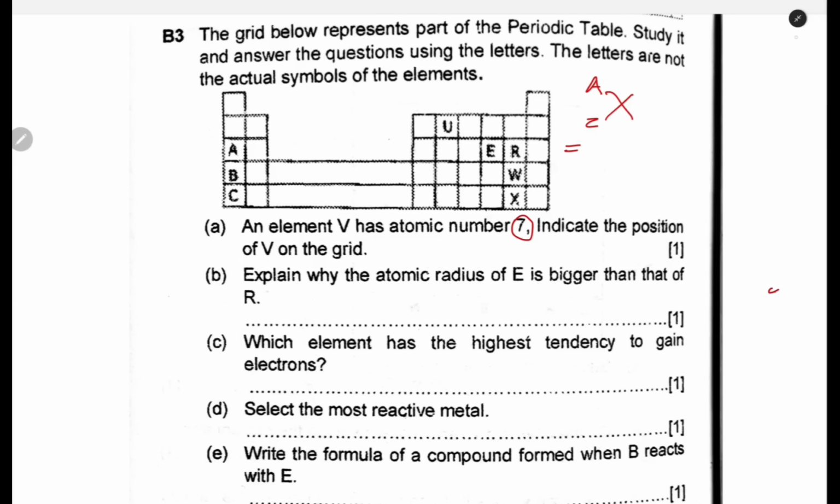Indicate the position of V on the grid. So how do we indicate the position of V on the grid? We need to know the period where it belongs and of course the group. Now, how do you know the group? If we are to write the configuration, this one is atomic number 7. So the configuration, you know that in the first shell, there are 2 electrons. So 2. Then of course the remaining 5 outside.